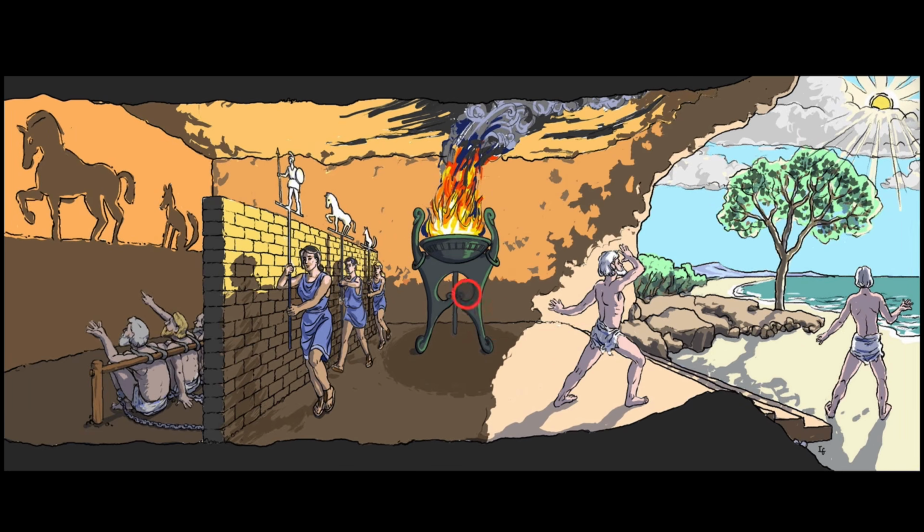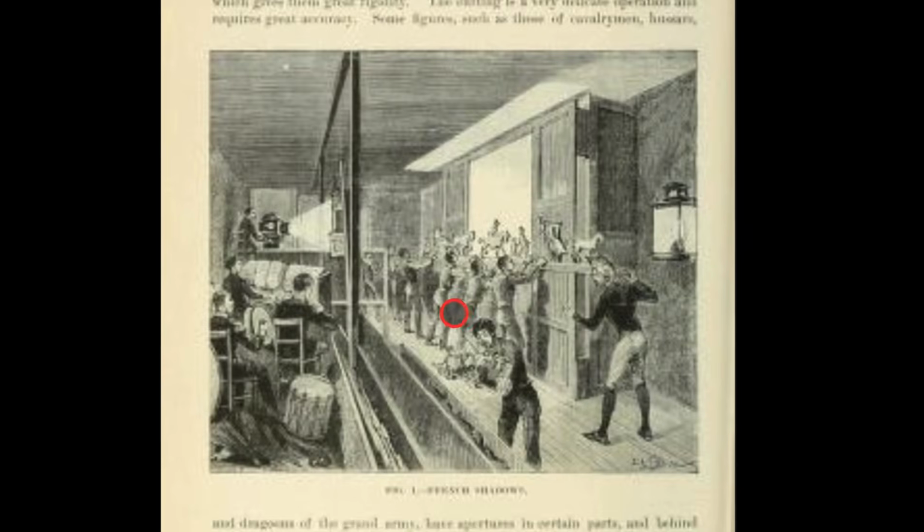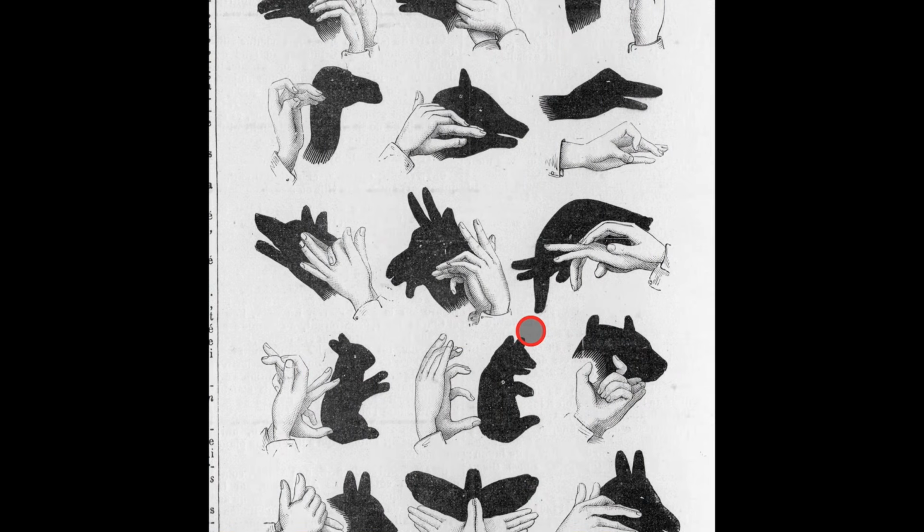But yeah, let's not get too caught up or too sidetracked by Plato's cave, yeah? The important thing here is light and shadow. Light and shadow being used as a form of entertainment, but also as a form of illusion, yeah?